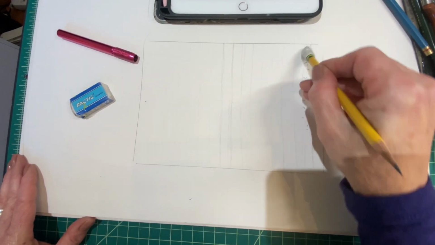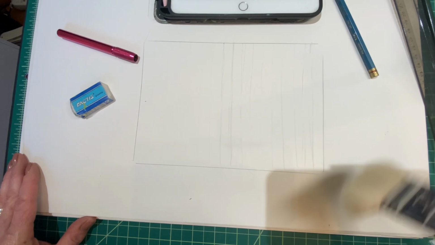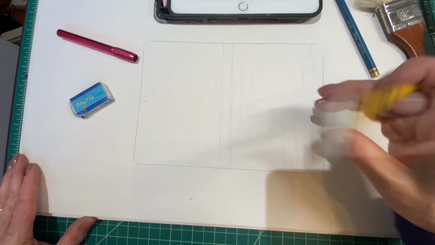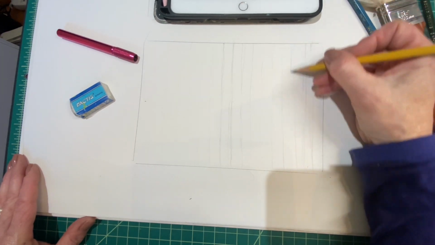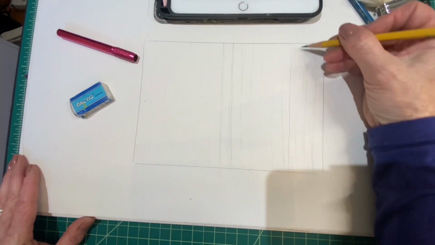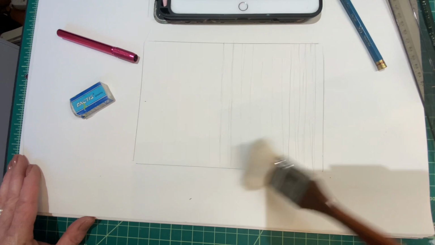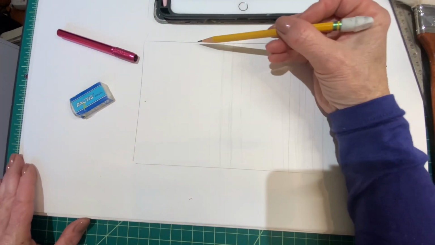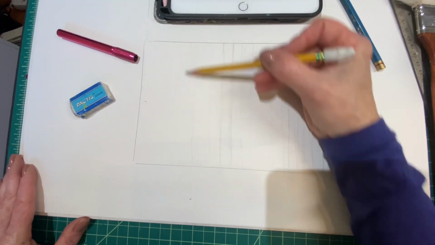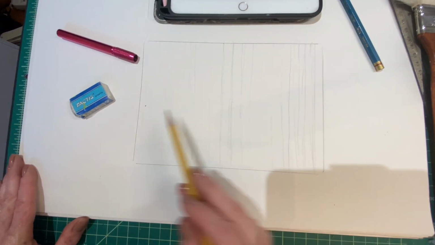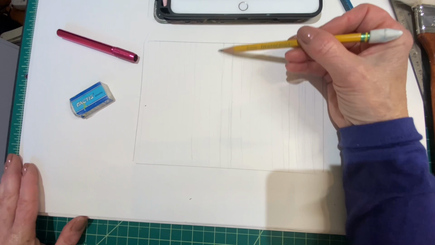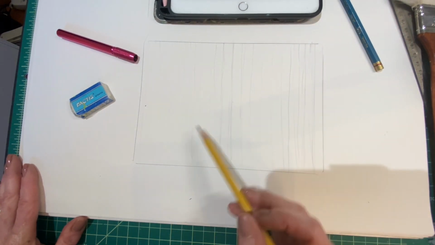I'm just going to erase that, and as I said, we're going to use a little brush if you have one. An old makeup brush might be good for that. Depends what you have lying around. All right, so we have a bunch of vertical lines, and we're going to use those when we start laying in where our furniture and floors and walls go. Okay, those will be our guidelines.